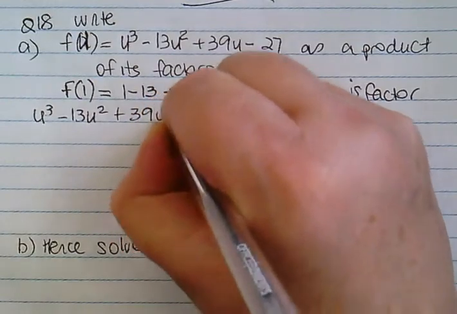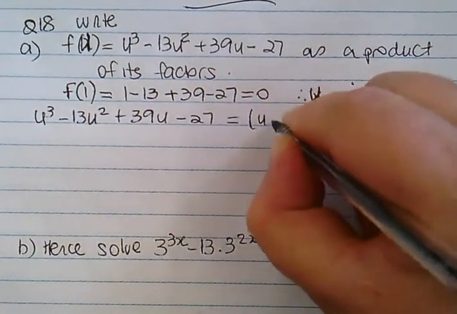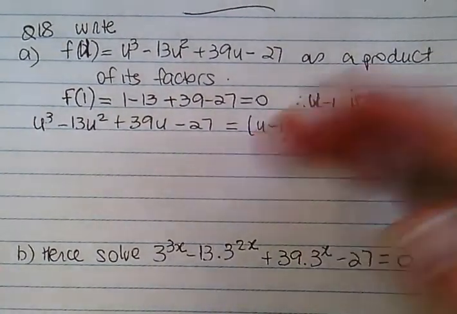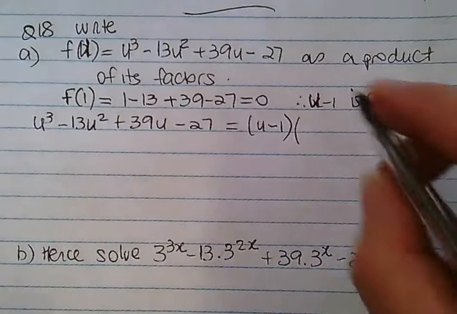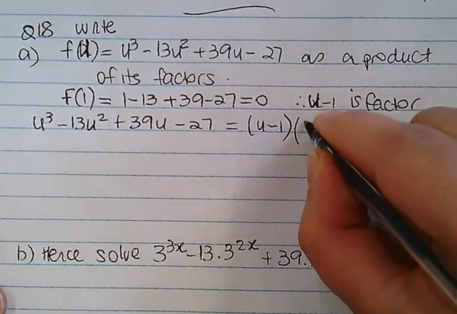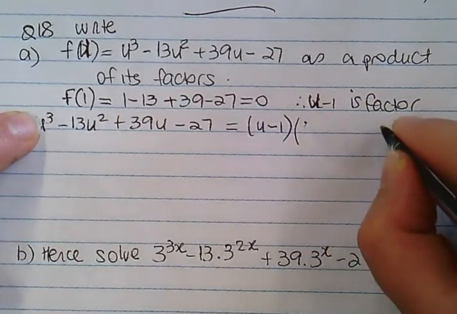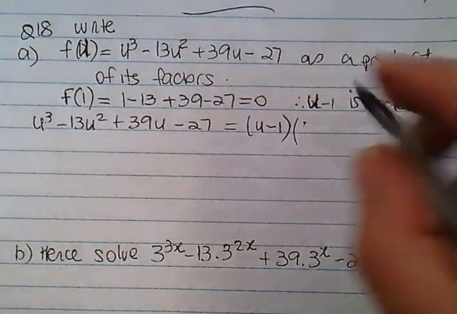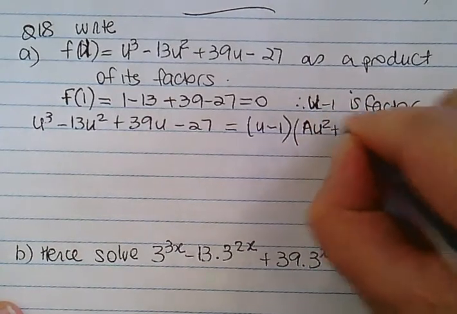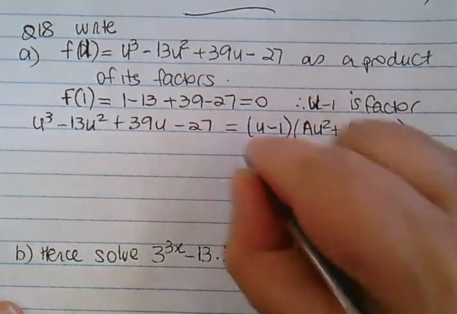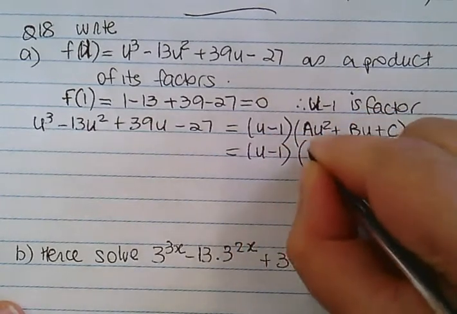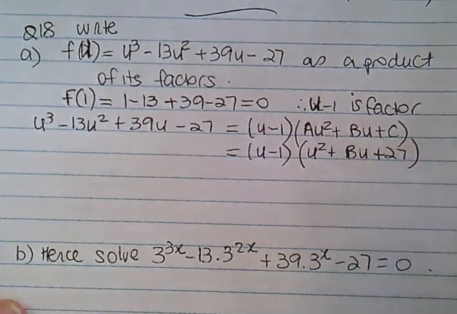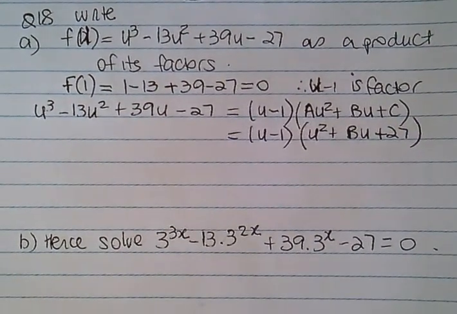We don't have to divide. We can just do our method. u minus 1 times what? You can write a, but you can just start writing it. You can do u squared. Can you see it? And plus 27 straight away if you want. Or we can do a u squared plus b u plus c, which is (u - 1)(u squared plus bu plus 27). Right?